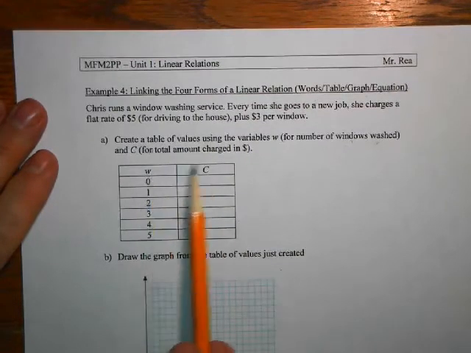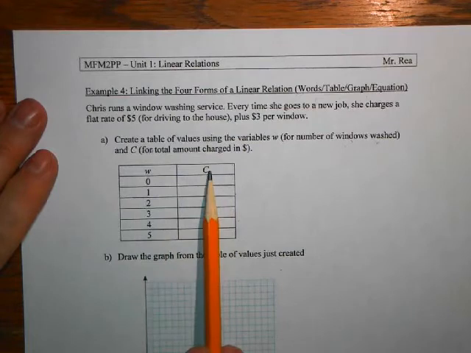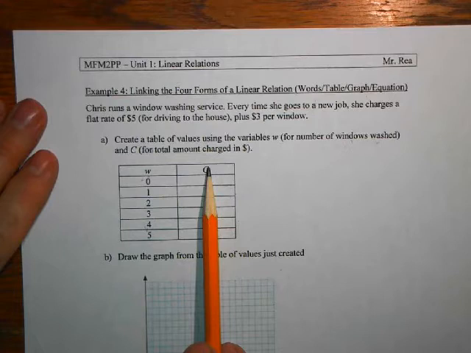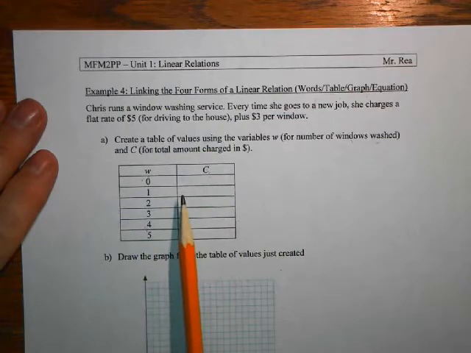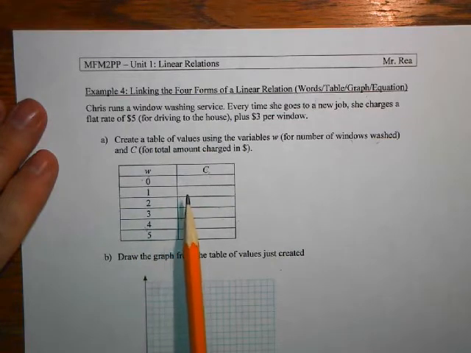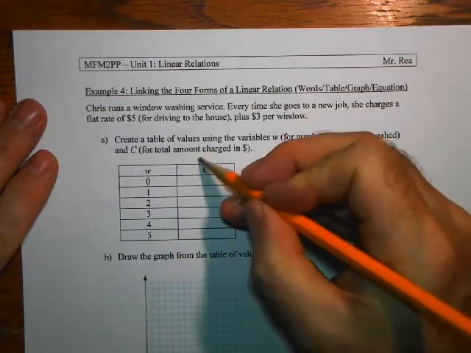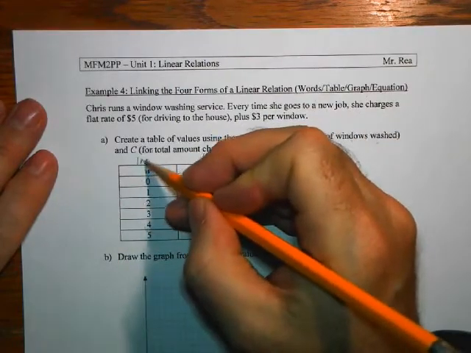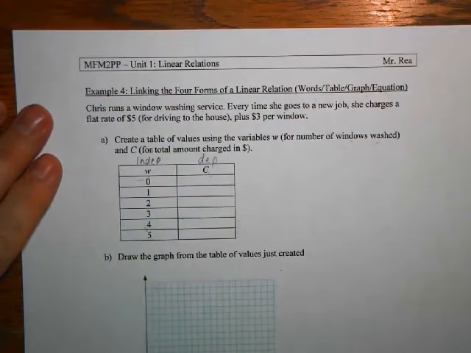So you can see I've already set it up. We've got a W over here and a C. Well, how did I know W goes here and C goes here? Because the cost of washing the windows depends on the number of windows washed. So cost is dependent. And remember, the dependent always goes in the right column, and the independent goes in the left column.